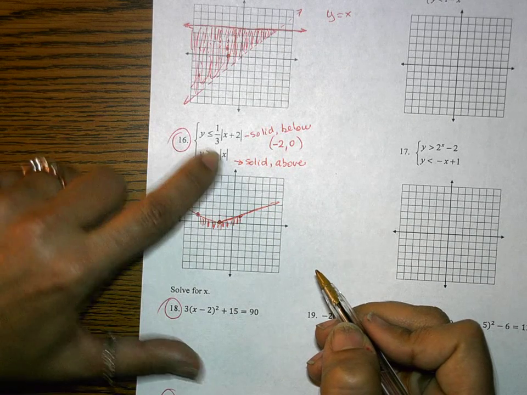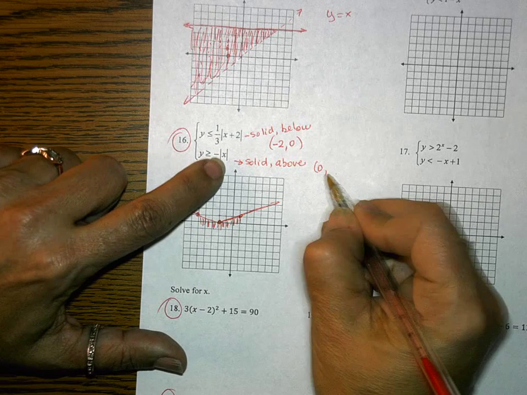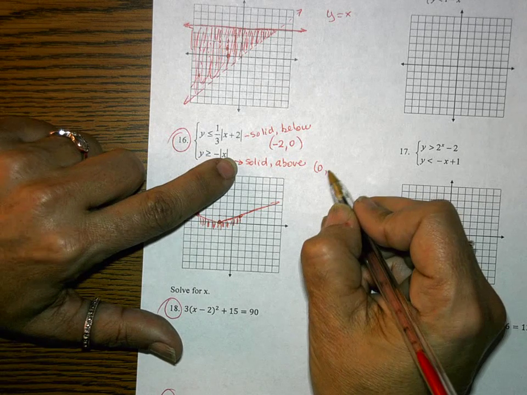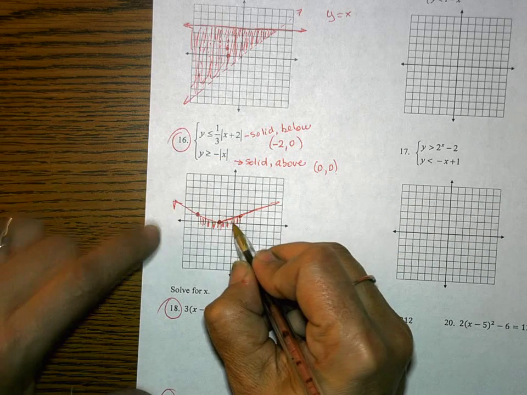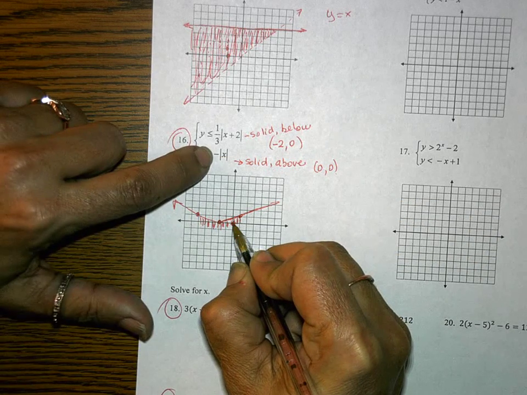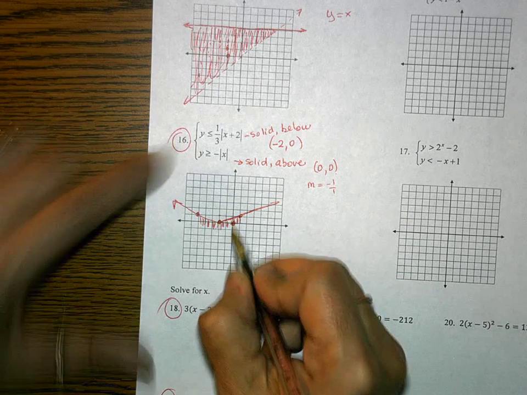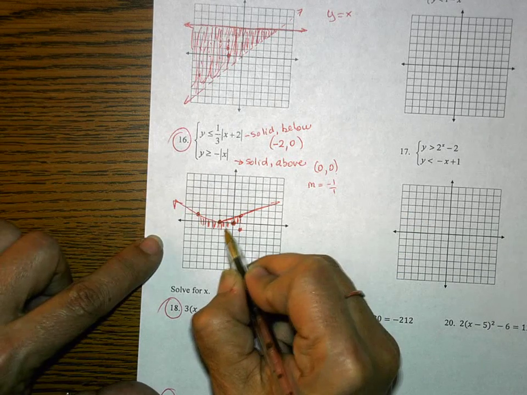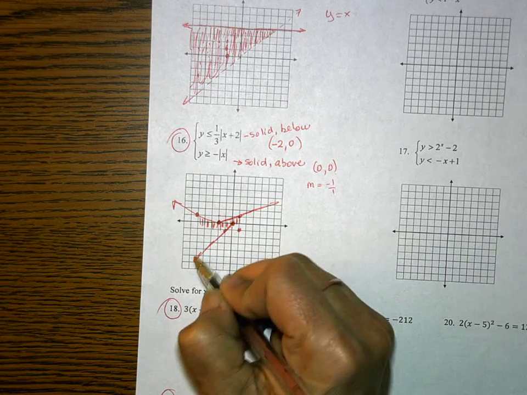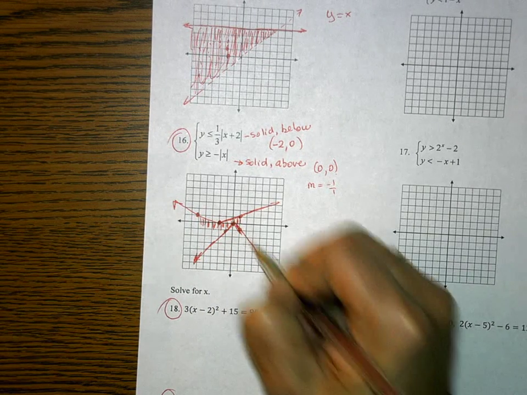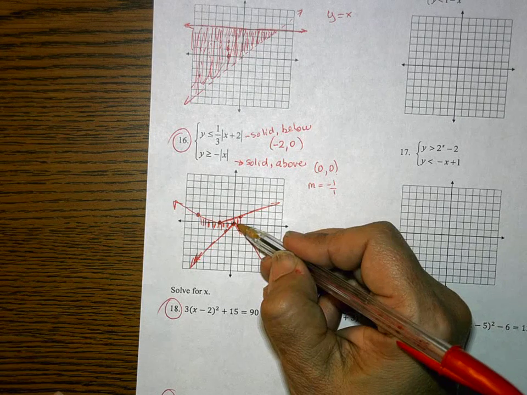There's nothing being added or subtracted from x, so that's 0. There's nothing on the outside being added or subtracted, so that is also 0. So there's 0, 0 right here. The slope is drop 1 and run 1 on both sides, and his reflection is right here. It's solid, so here we go. And here we go. But I am shading above the actual graph. So I will shade above.